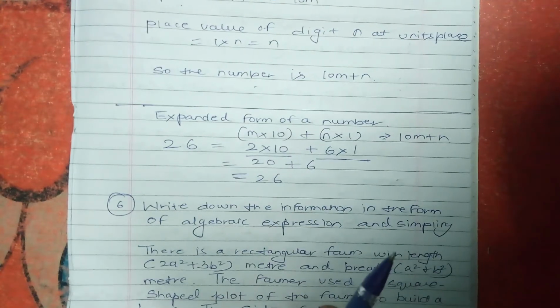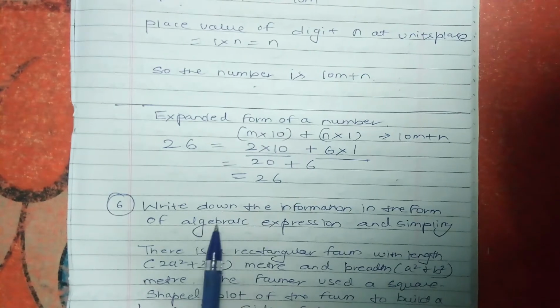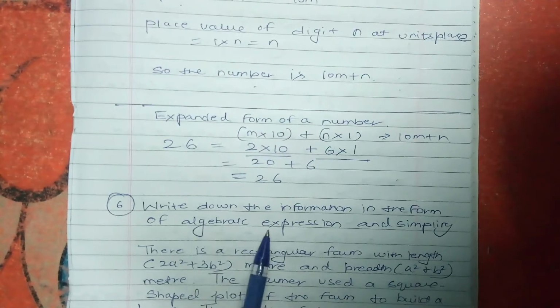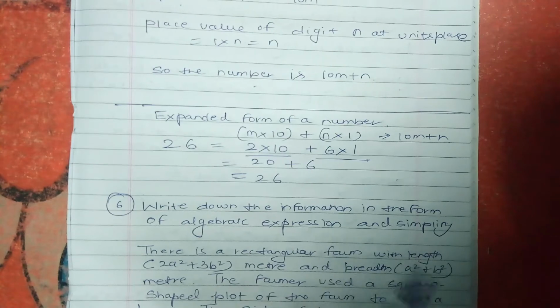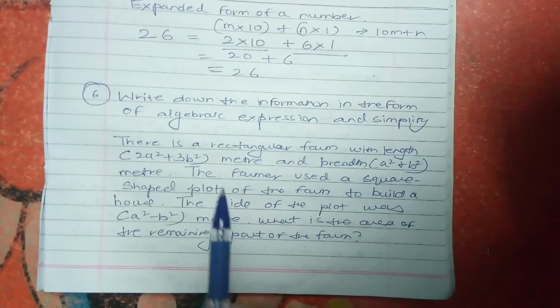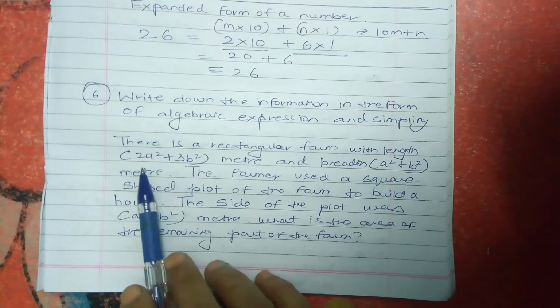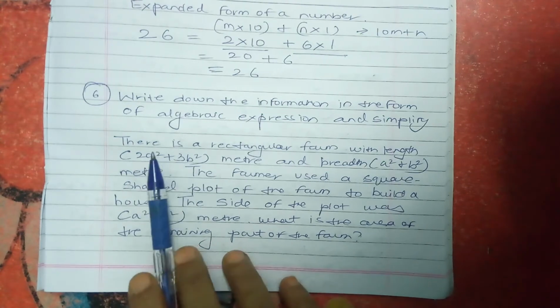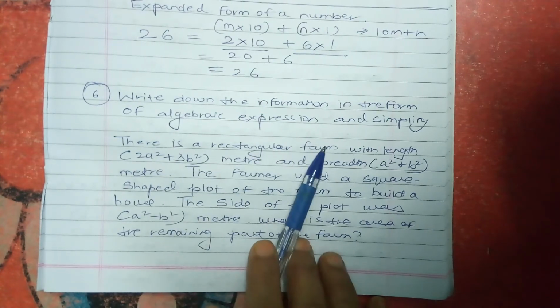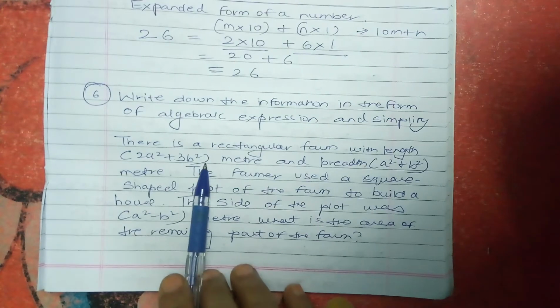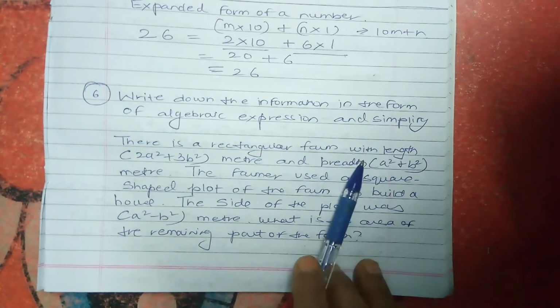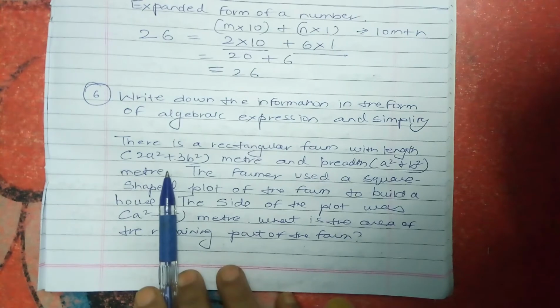Now question number 6 was left yesterday. So let us see that question number 6. What is it? Write down the information in the form of algebraic expression and simplify. Okay. So information has been given to us and we have to write it in the form of algebraic expression and simplify it. See here, this is also a very easy question if you try to understand it. See here, there is a rectangular farm with length 2a square plus 3b square meter and breadth a square plus b square meter.